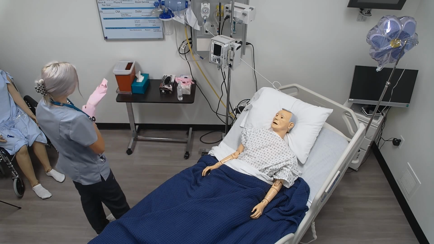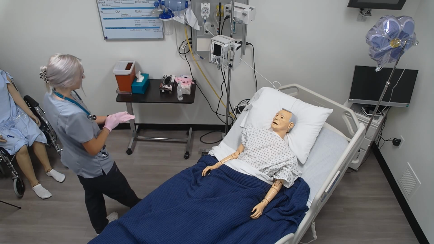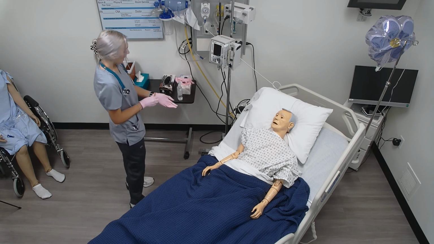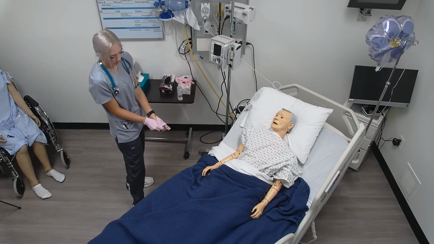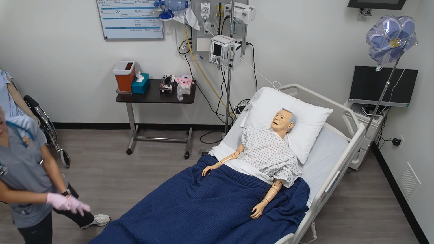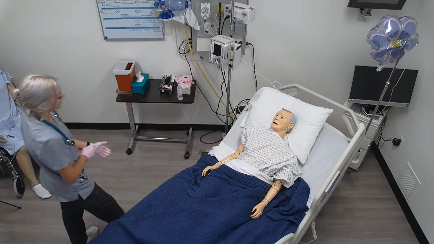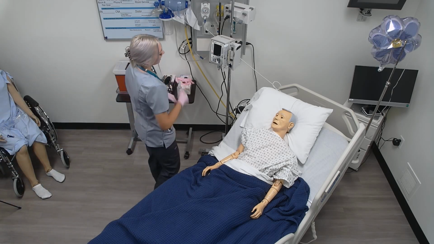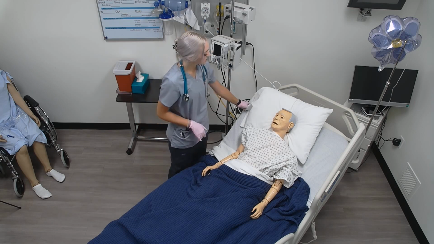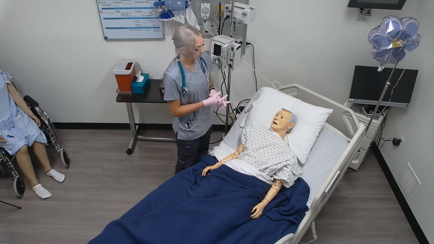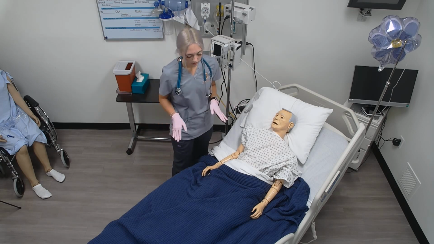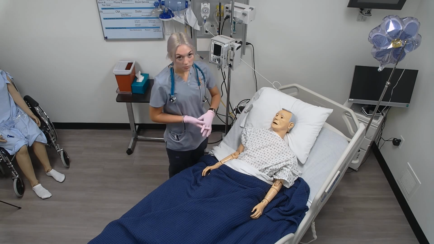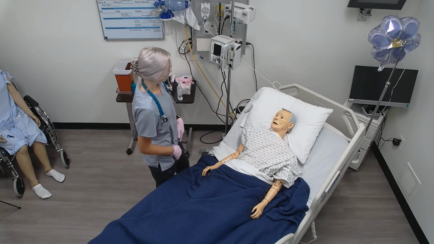Alright, while I'm putting on my gloves, I'm just going to perform a general safety assessment of the room. My patient doesn't have any tubes or drains or catheters, so I'm not concerned about any of them being tangled. I know that my patient's call light is within reach, it's plugged in and it's working, so I have no concerns there. So now I'm just going to explain to my patient what we're going to be doing today.